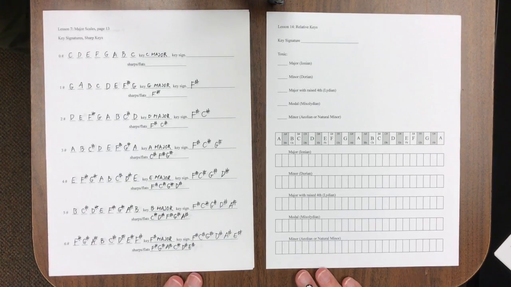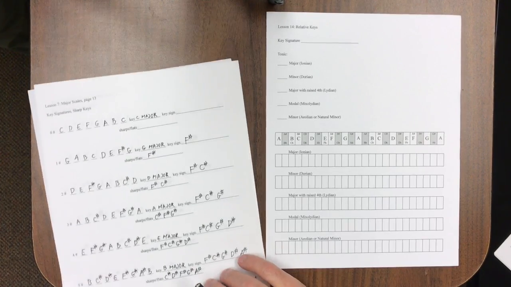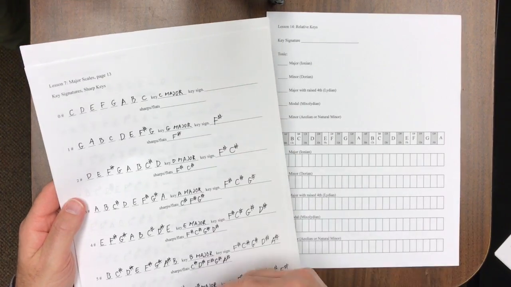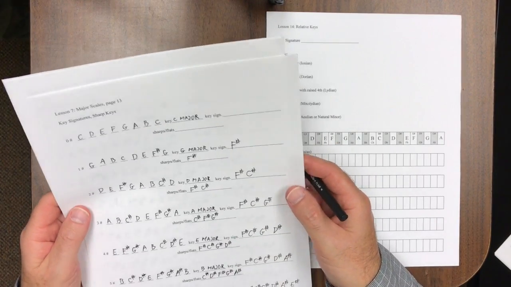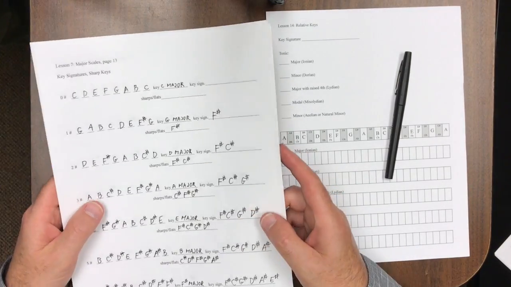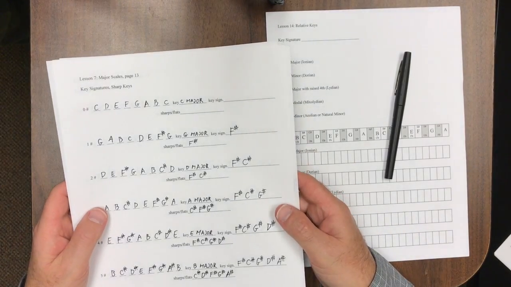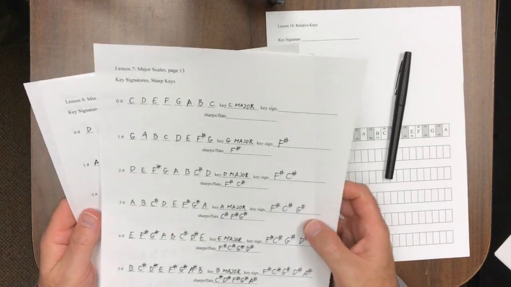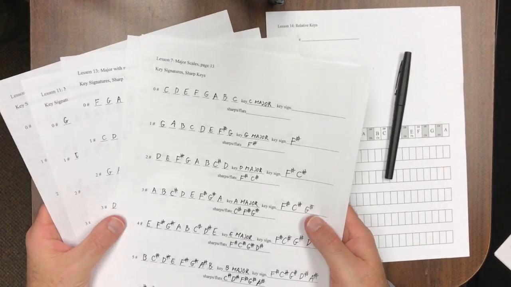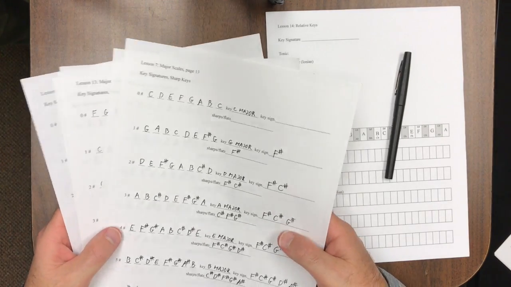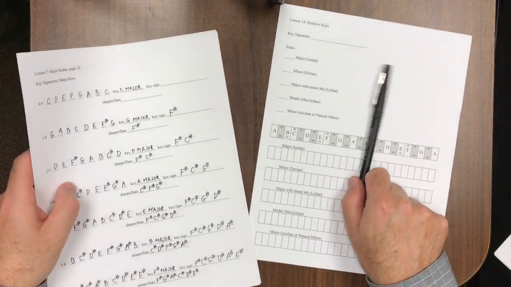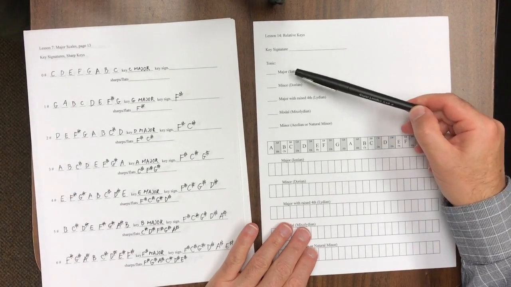So the first thing I want you to do is take these sheets that you've written out for all the different modes, where you put all the sharp keys on one page and all the flat keys on the other, and just organize them in piles of sharp keys and piles of flat keys. So this is the sharp key pile. So there should be 5 completed ones with the sharp keys on them for the various modes. And then put them in this order that I have here.